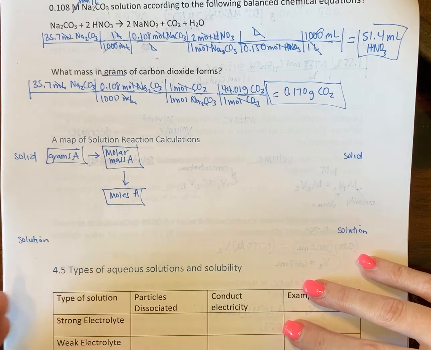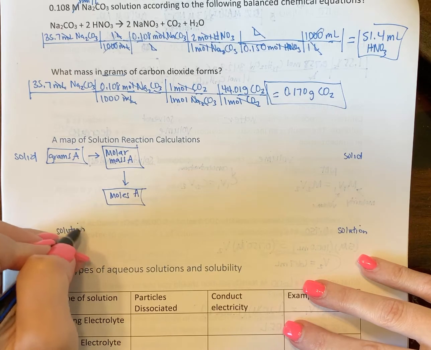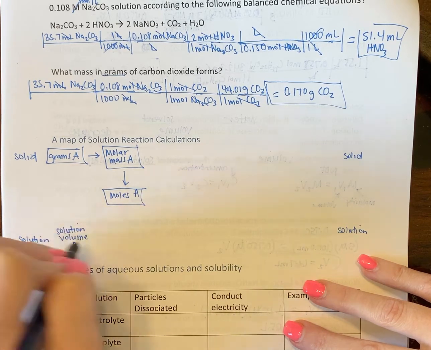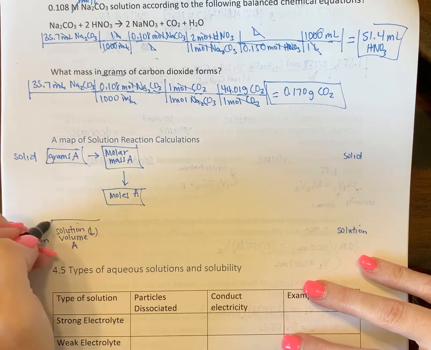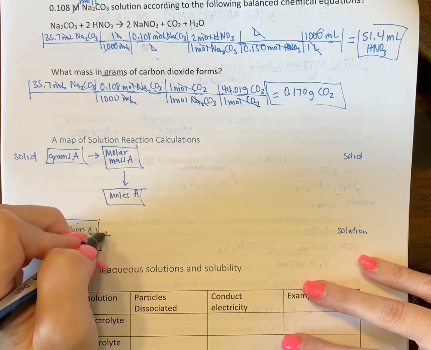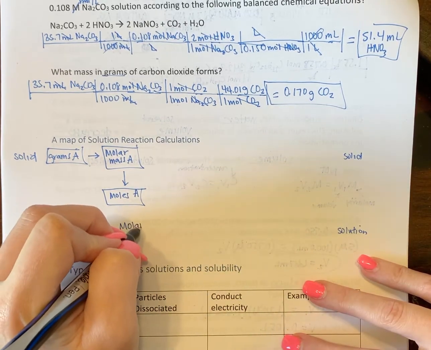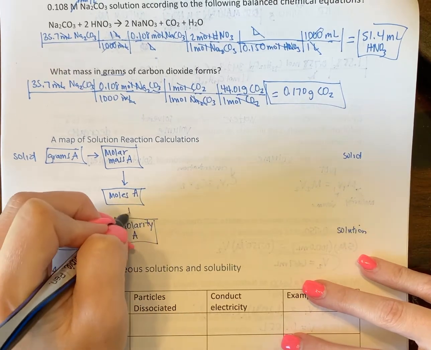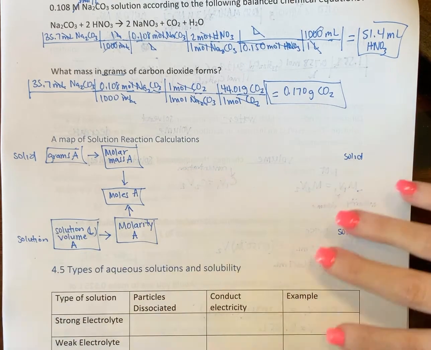If we have a solution, we're going to be given a solution volume. That'll be in liters or milliliters. We'll say liters. So then we want to use our molarity as our conversion factor. That'll be given in the problem. And that's going to give us how many moles. So ultimately you want to get to moles.